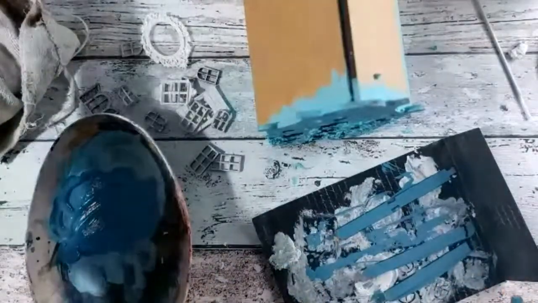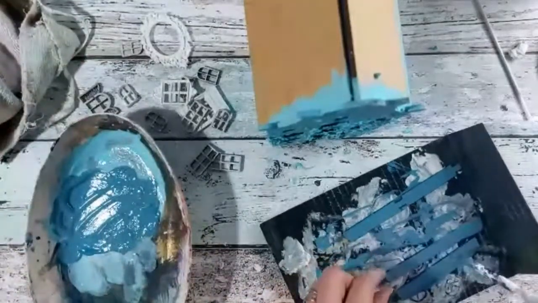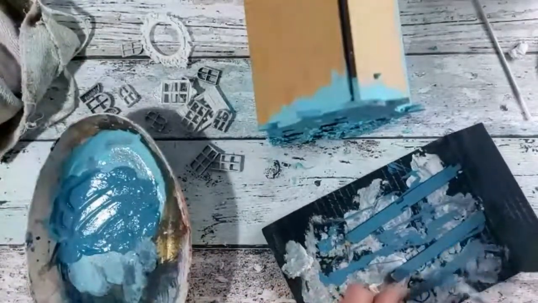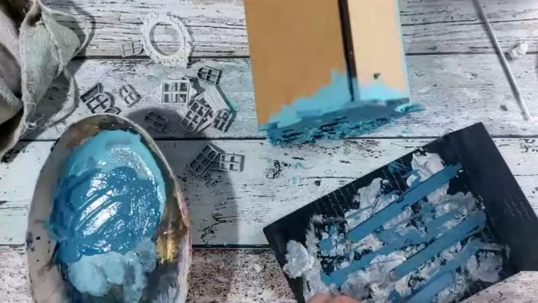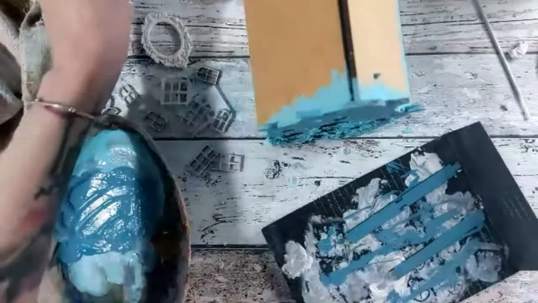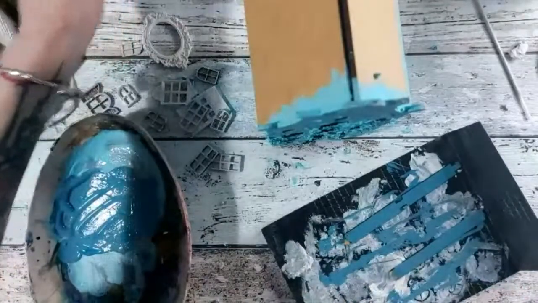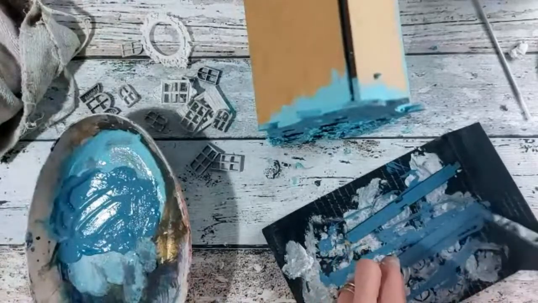Okay, and onto the dry rack. I'm sitting them on the side, on the little frame that I have, so they will dry nicely from both sides at once.